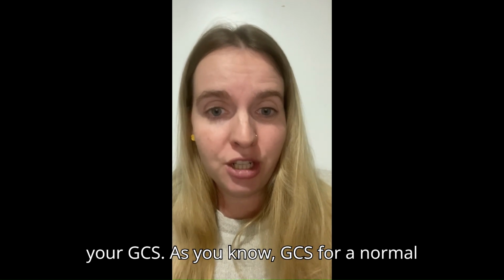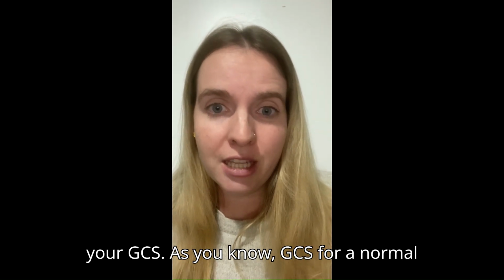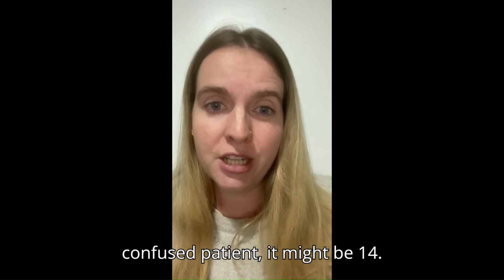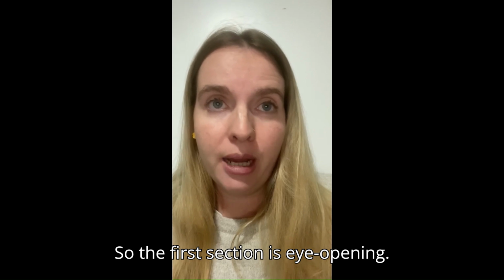It says to do your GCS. So as you know, GCS for a normal patient should be 15 out of 15. For your confused patient, it might be 14. So first section is eye opening.